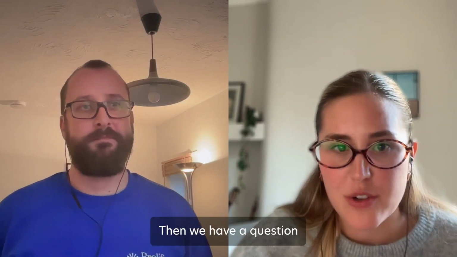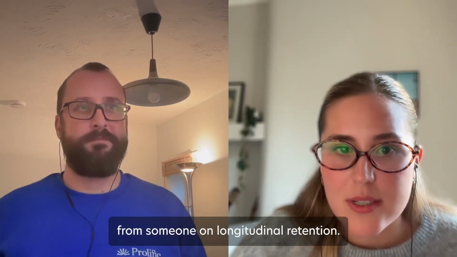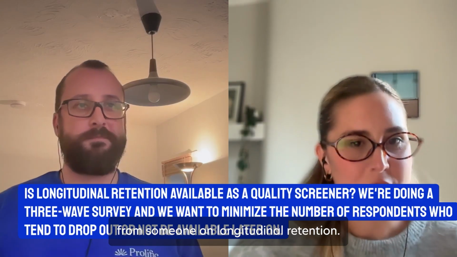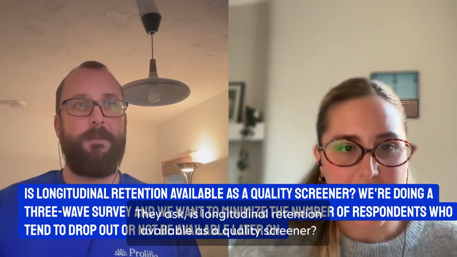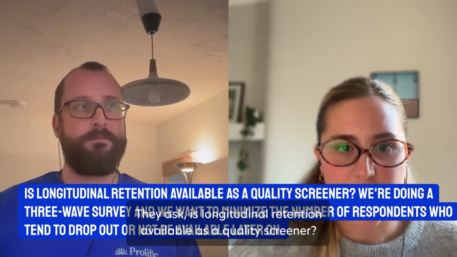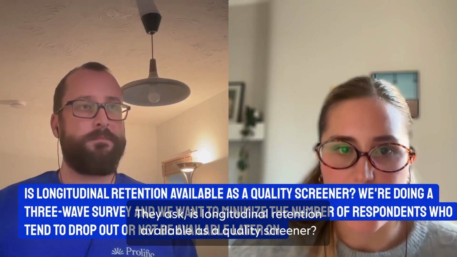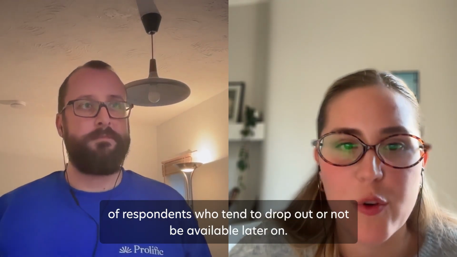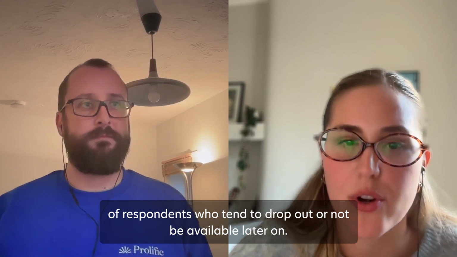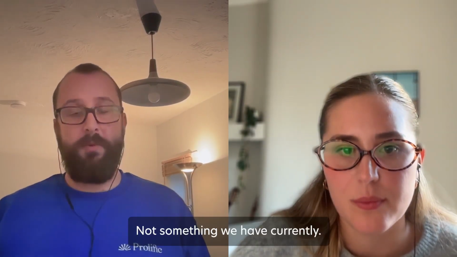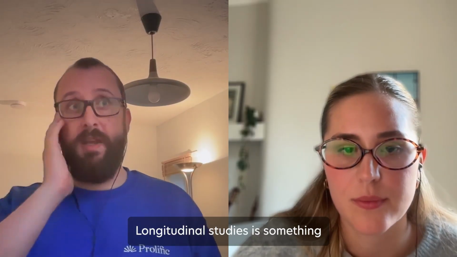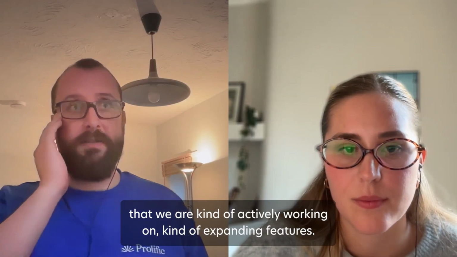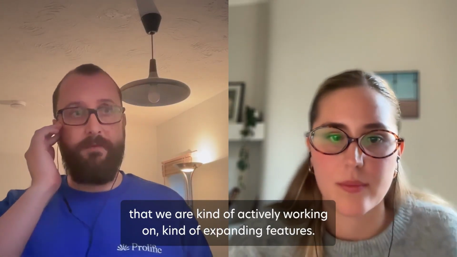Then we have a question from someone on longitudinal retention. They ask, is longitudinal retention available as a quality screener? We're doing a 3-wave survey and we want to minimize the number of respondents who tend to drop out or not be available later on. Not something we have currently. Longitudinal studies is something that we are actively working on, expanding features.